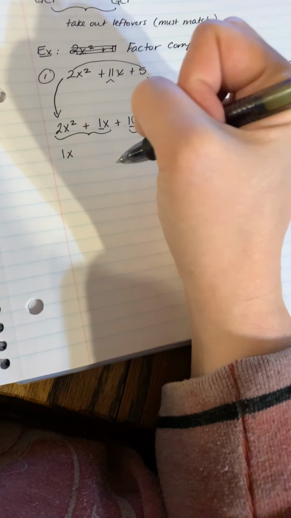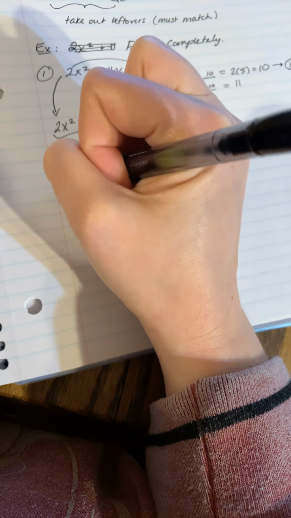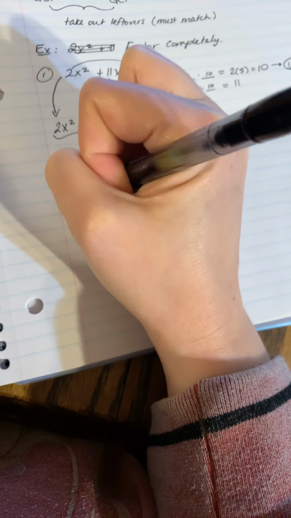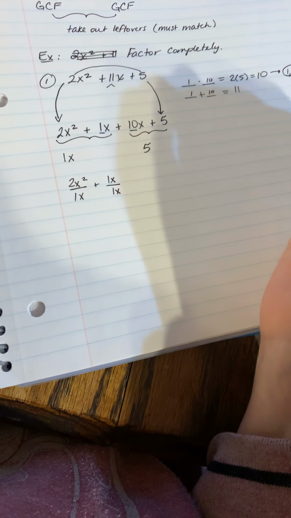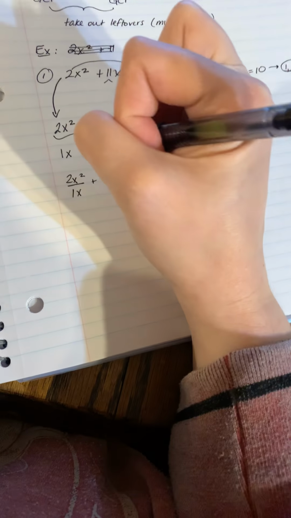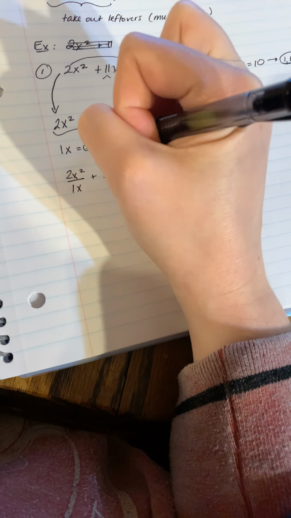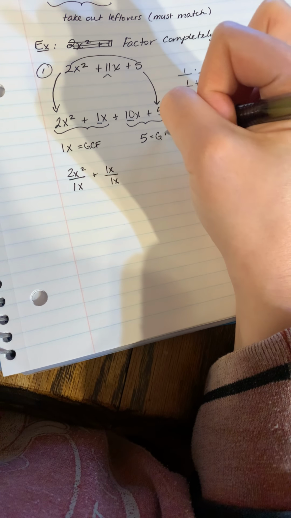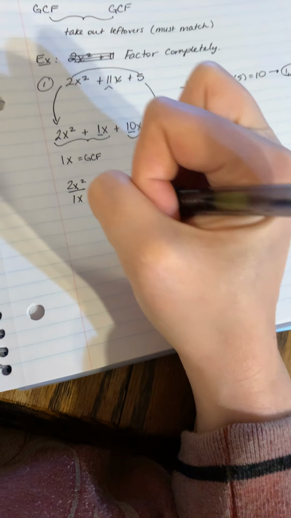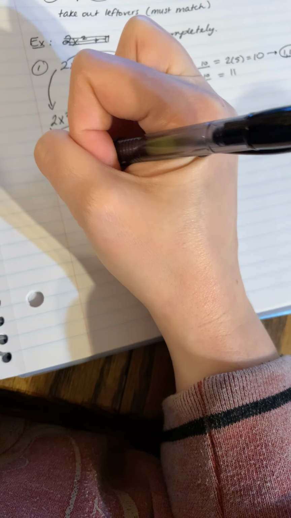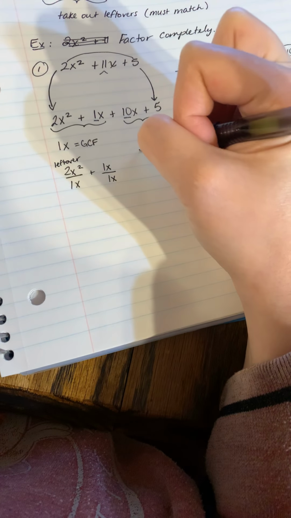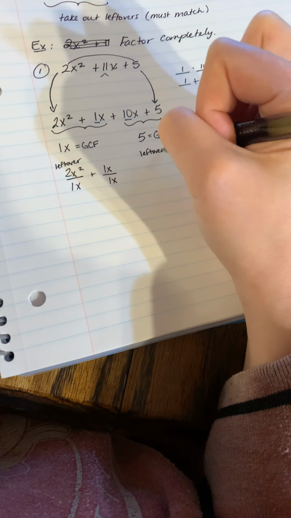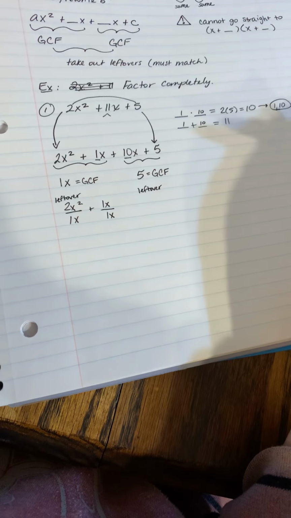All right, now let's figure out the leftovers. So 2x squared divided by 1x plus 1x divided by 1x. Okay, so this was the GCF. And this was the GCF. All right, and now we're figuring out the leftover. And we won't write nearly as much on the next one. I just want you to fully understand what I was talking about up there.